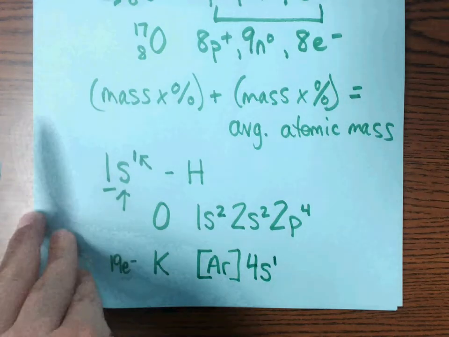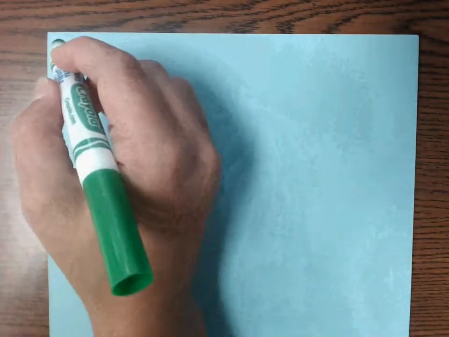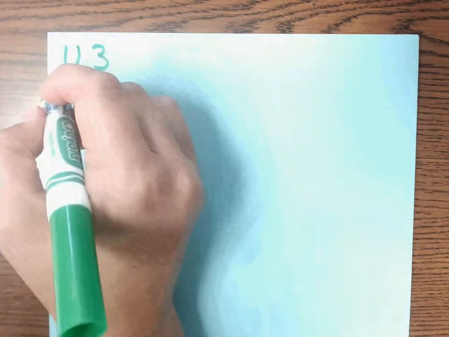Now really the last part of Unit 3, we talked a little about nuclear chemistry. And we said these nuclear reactions aren't affected by changes in temperature and pressure and catalyst. They're just naturally going to happen. And we talked about 3 different types of nuclear reactions.